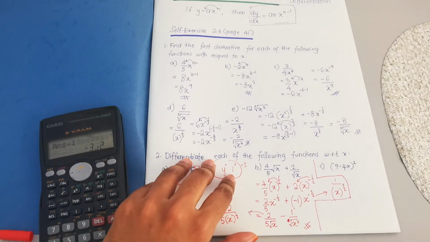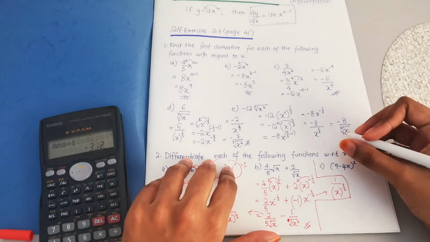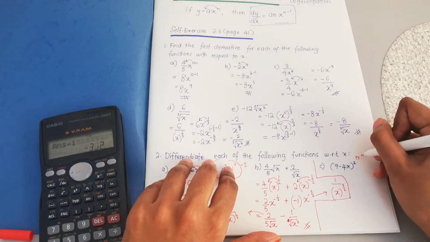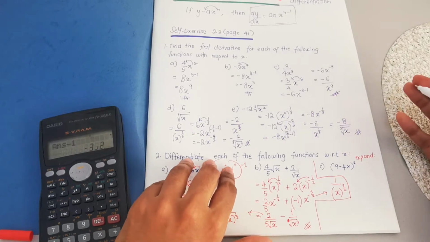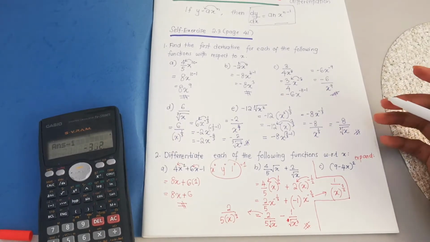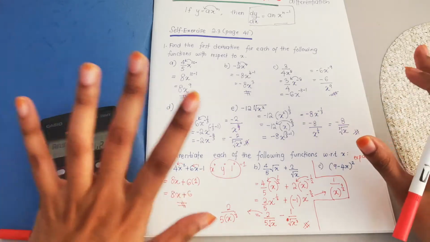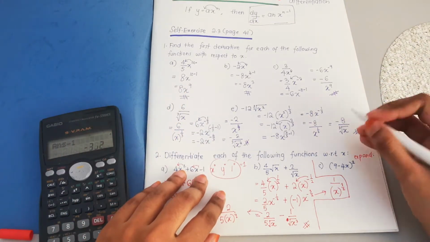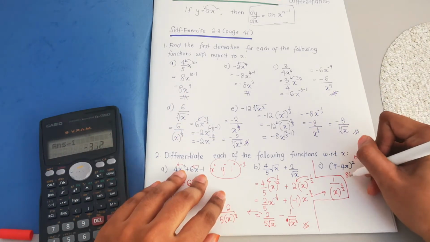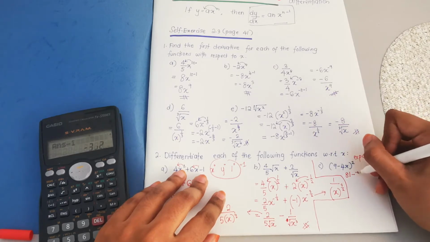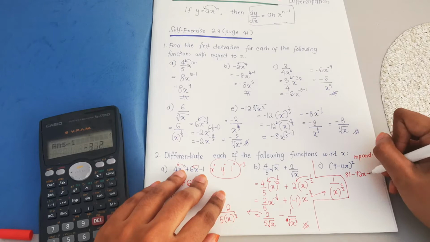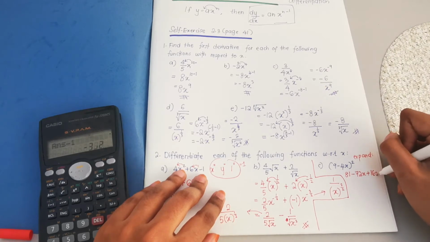Okay, C. 9 minus 4x square. First step, what you do, you expand this first. Okay, expand it. Or if you don't want to expand, there's another method. But now teacher teach the normal way first. Okay, so you expand this. This becomes 81 minus 4 times 2 is 8. 8 times 9 is 72x plus 16x square.